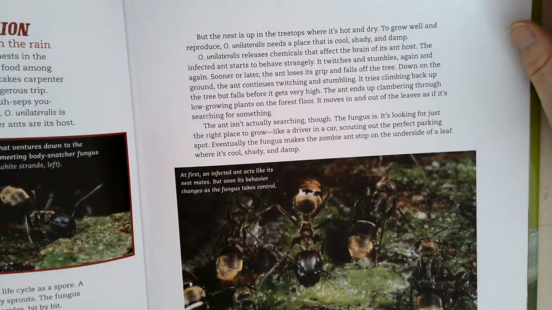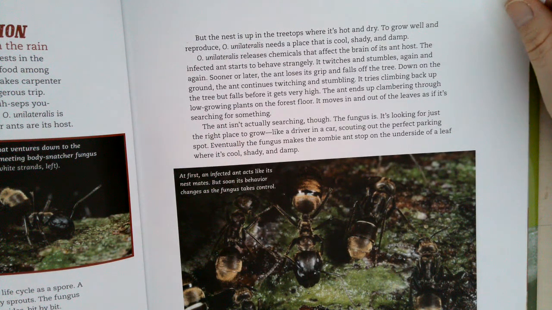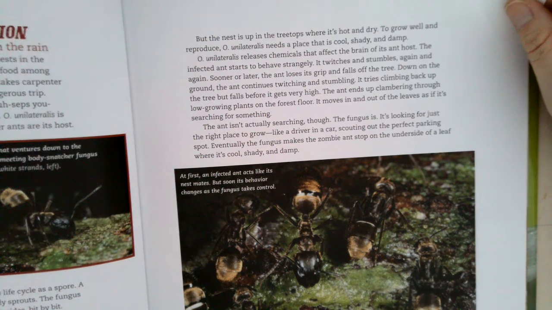But the nest is up in the treetops where it's hot and dry. To grow well and produce, O. unilateralis needs a place that is cool, shady, and damp.